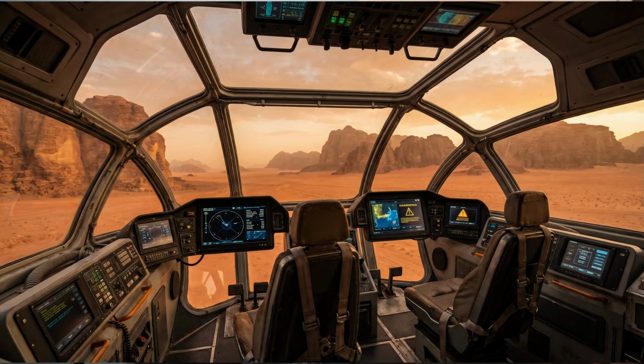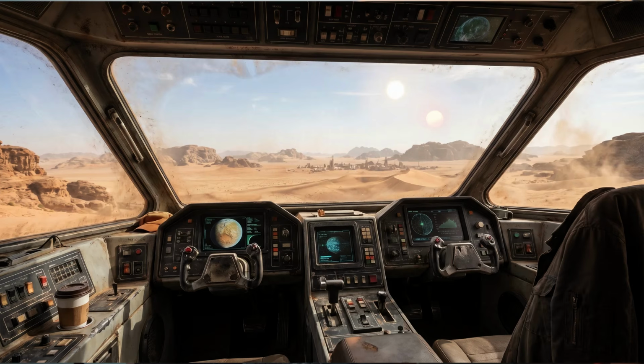And one important thing, keep your environment as simple as possible. Try to avoid too much details in the background because Seedance will struggle to keep the consistency of your environment.